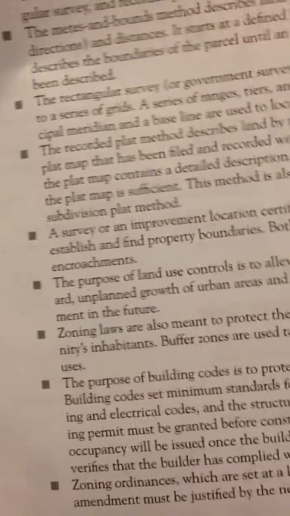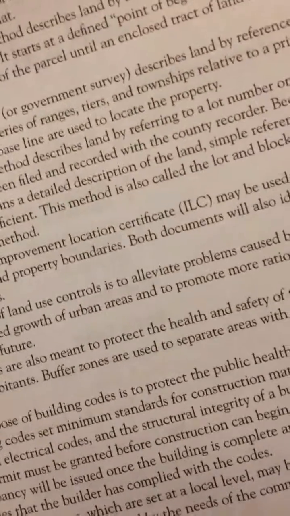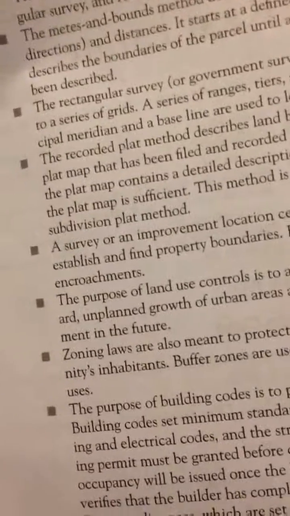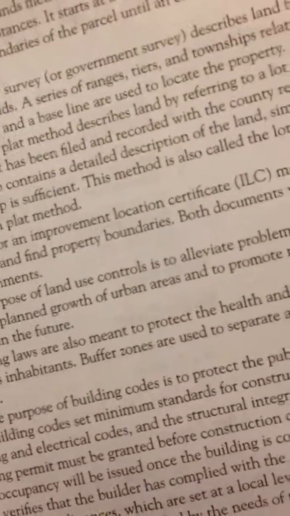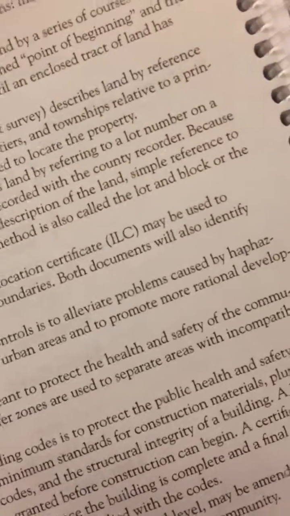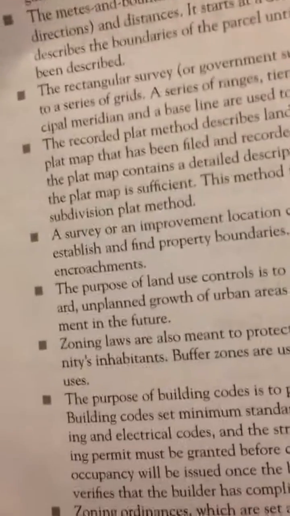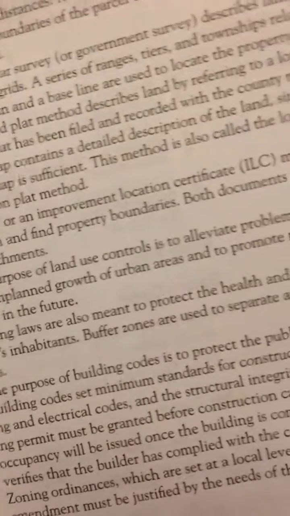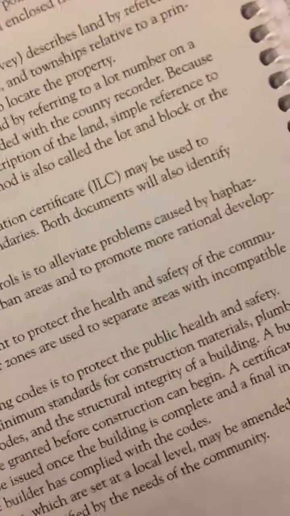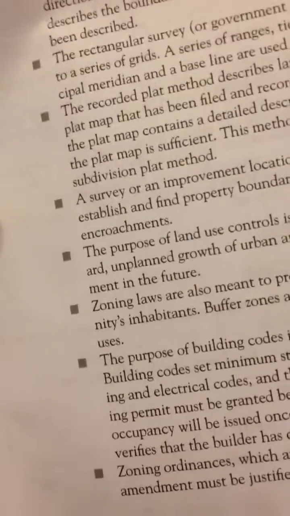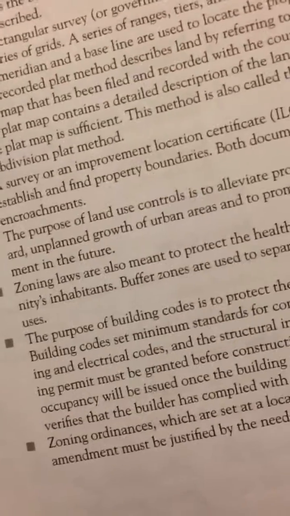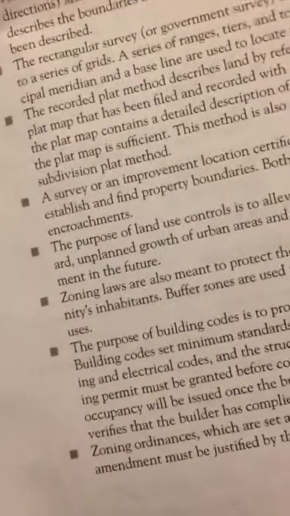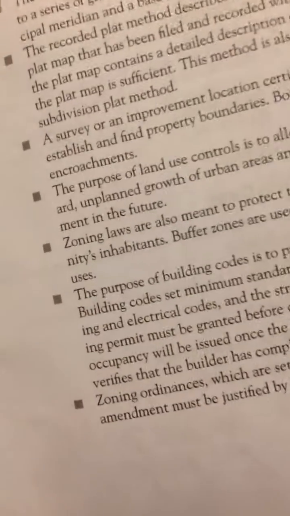A survey or an improvement location certificate, ILC, may be used to establish and find property boundaries. Both documents will also identify encroachments. The purpose of land use controls is to alleviate problems caused by haphazard, unplanned growth of urban areas and to promote more rational development in the future.